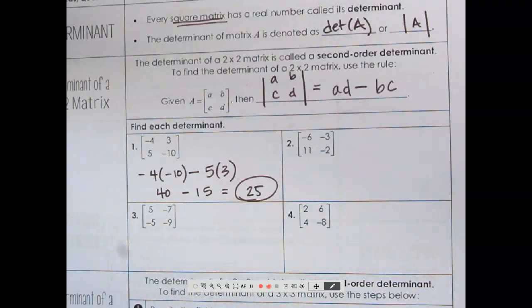Remember, way back when I said there are 3 ways to solve a system of equations, but you're going to learn 2 more? One new method that we learn will use these determinants. So for today, we're just finding them. We'll actually use them for something on Wednesday.